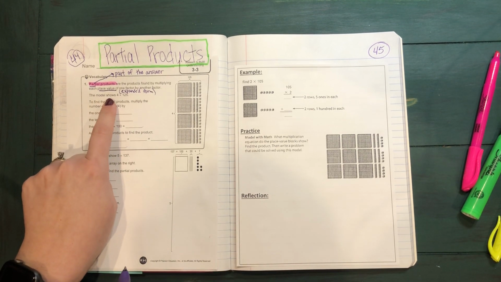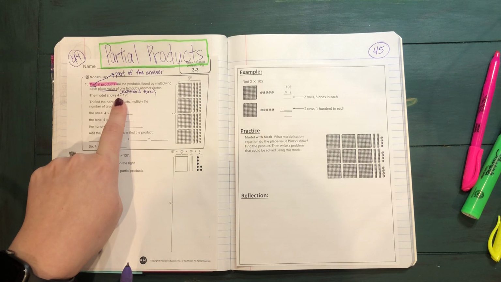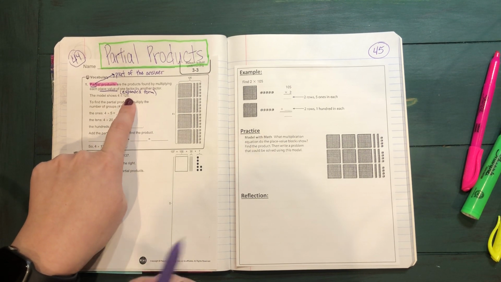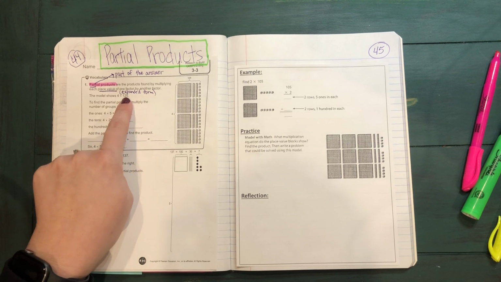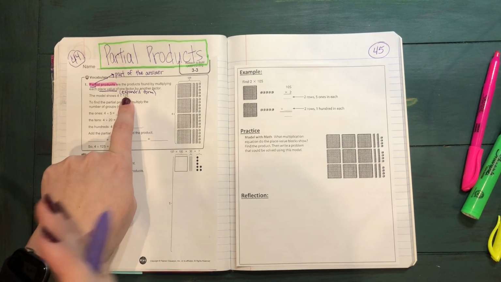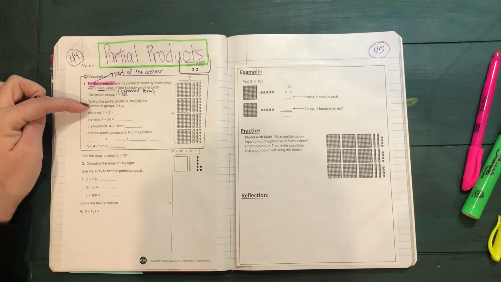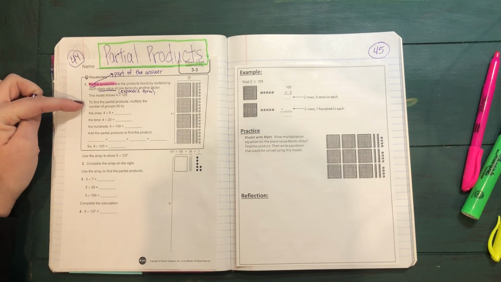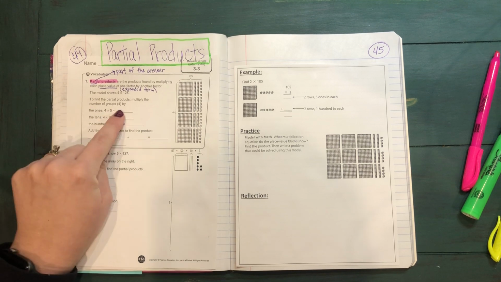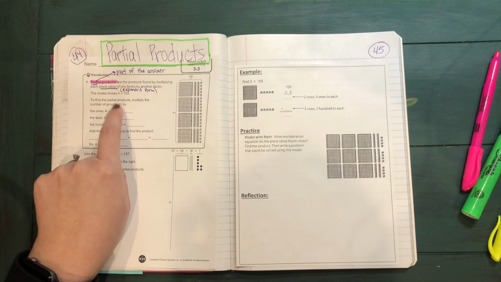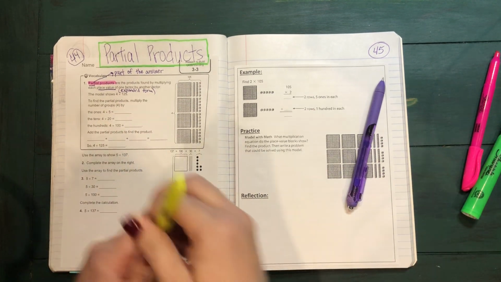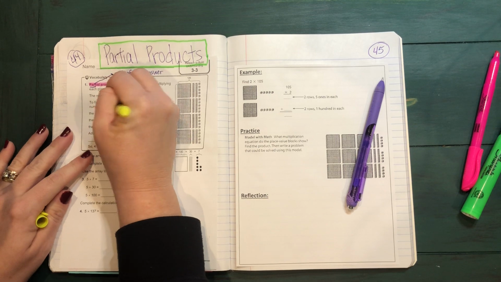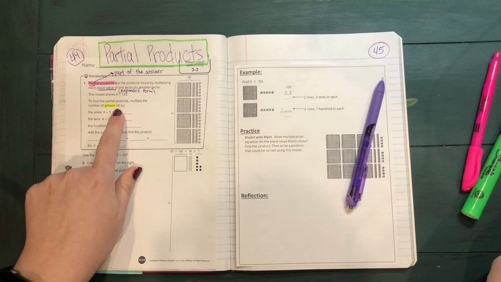So the first example is asking us to multiply the one-digit factor of 4 by the multi-digit number of 125. So we're going to go through some steps on how to pull apart the larger factor into the value for each of those place values. So the first step, it says to find the partial products, multiply the number of groups, which is the first factor, which is a 4. So we say the single digit number is going to be referred to as groups. So we're going to just go ahead and highlight that word. So we're going to multiply it by groups of 4.